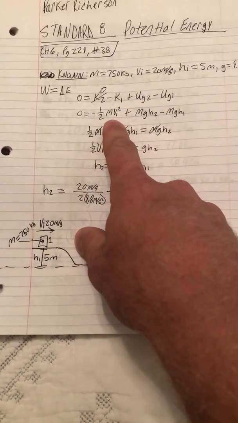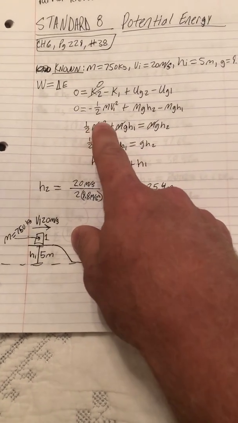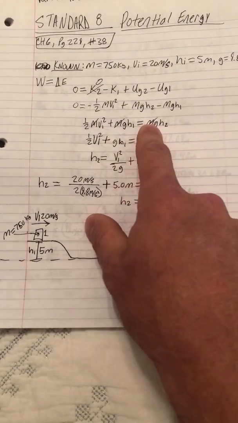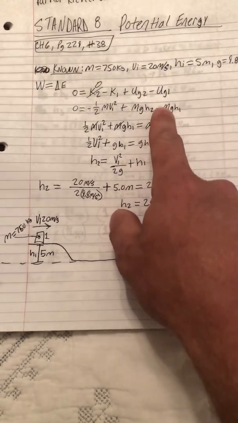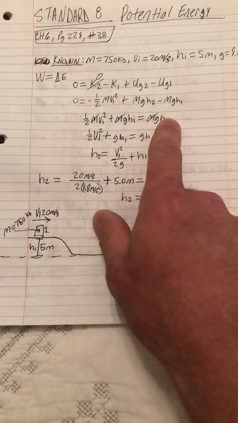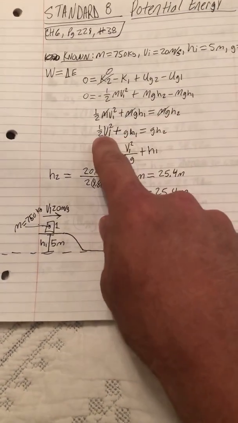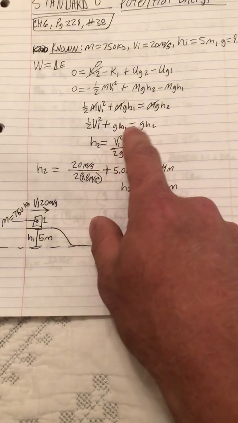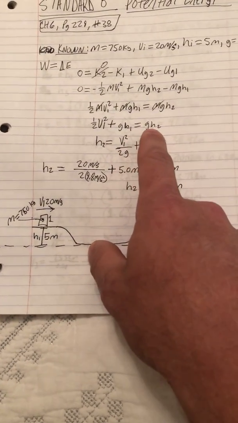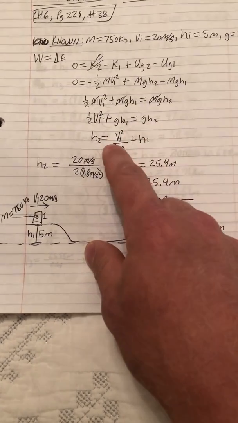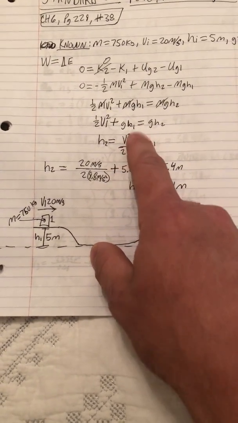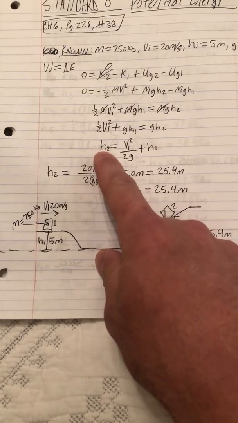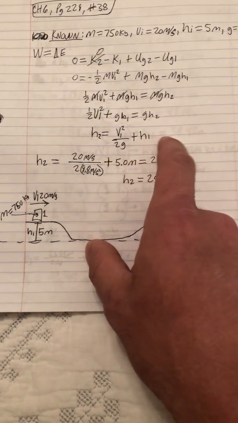So you move K1, which is 1/2 m v1 squared, and m g h1 to the left side of the equation, giving you only m g h2, which is UG2, on the right side. You can cancel out all the m's, the masses, to give you 1/2 v1 squared plus g h1 equals g h2. To solve for h2, you can cancel out the gravities, and you get v1 squared over 2. You can't cancel out both the gravities, I'm sorry. To get h2, you have h2 equals v1 squared over 2g plus h1.